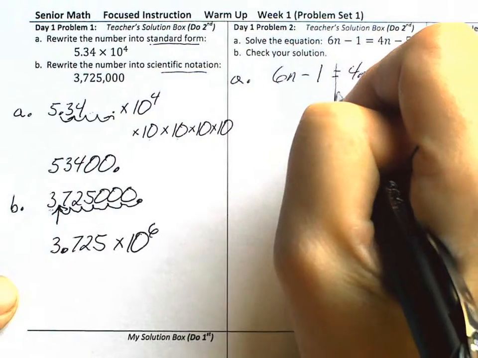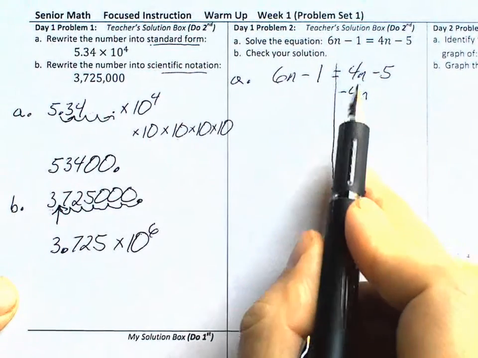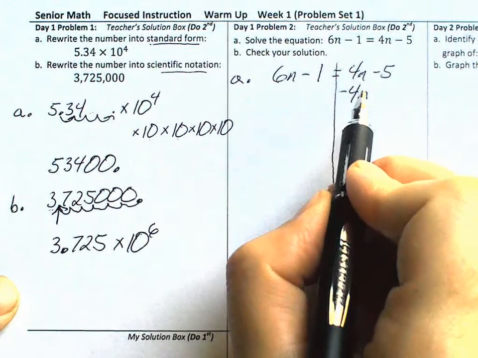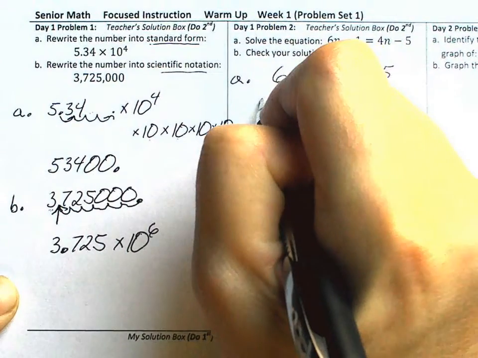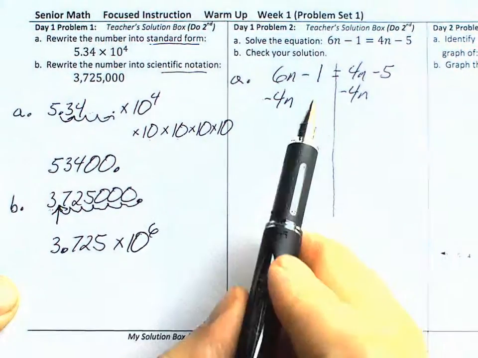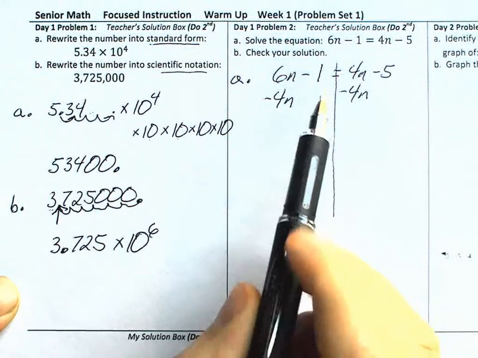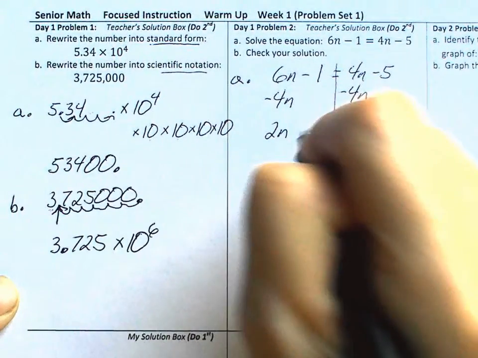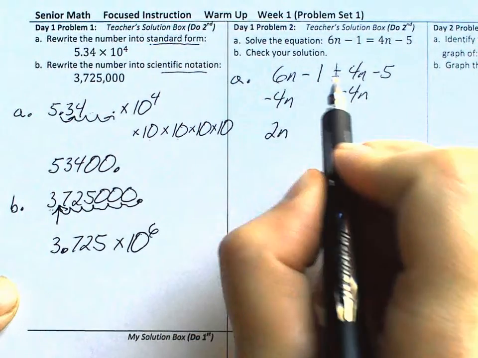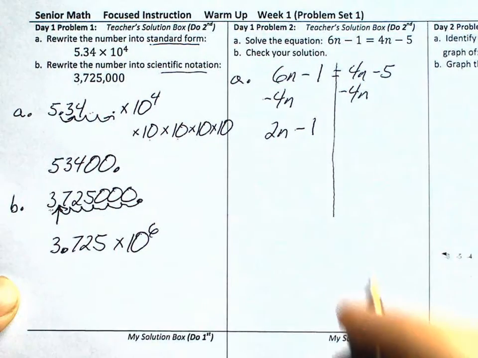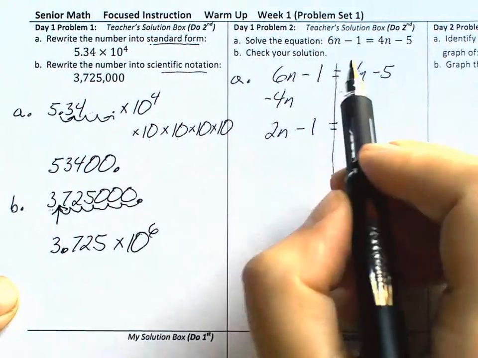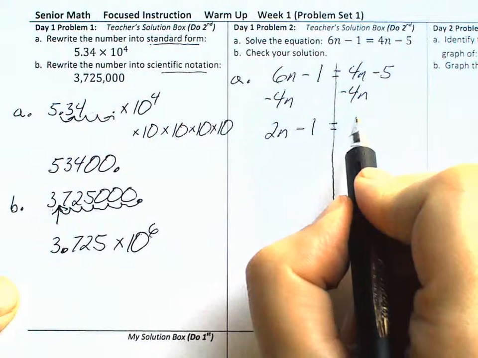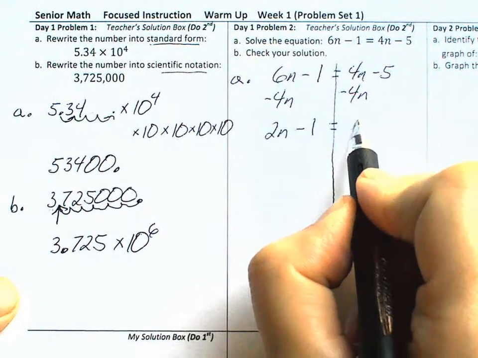We can do that by subtracting 4n right underneath the 4n. And then to keep the equation in balance, if you subtract something from the right side of the equation, you have to subtract that same thing from the left side of the equation. 6n subtract 4n makes 2n. The subtract 1 can be brought down by the 2n equals 4n subtract 4n makes 0n, or just 0. There's a 0 right here in the equation.